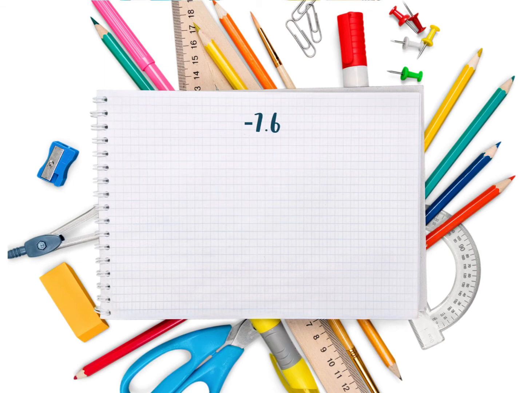Now let's take a look at what that looks like in decimal form. So here I have the decimal negative 7.6. Again, I'm graphing a negative number, so I really need to be conscious of the fact that my 0 and my positive numbers would be to the right of the number line that I'm seeing now, and I'm going to be counting down and moving toward the left. To that end, I need to know that negative 7.6 is between negative 7 and negative 8. Negative 7 is closer to 0, so it goes on the right. Negative 8 is smaller, so it goes on the left.